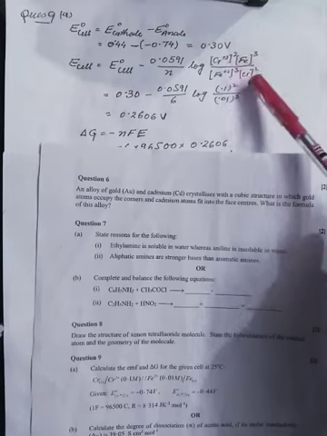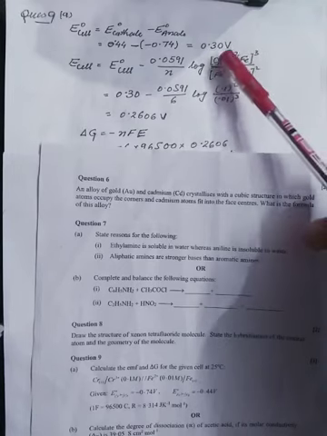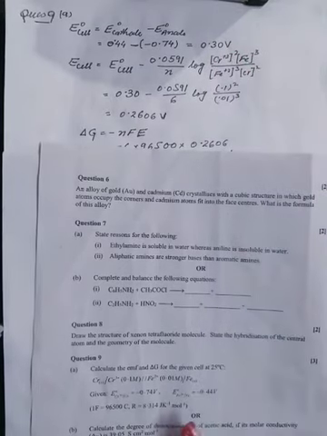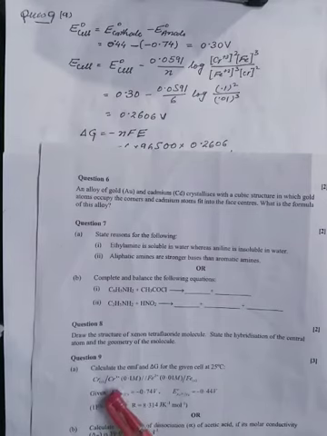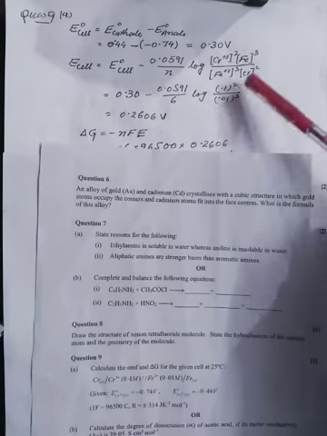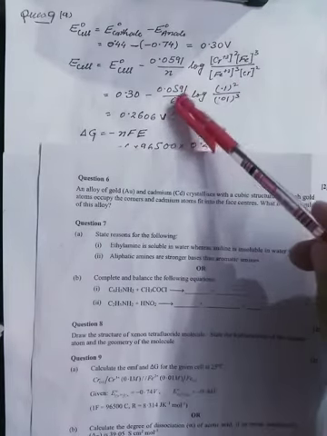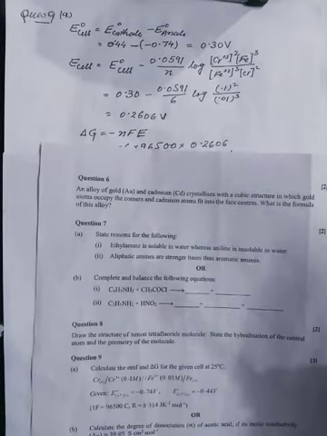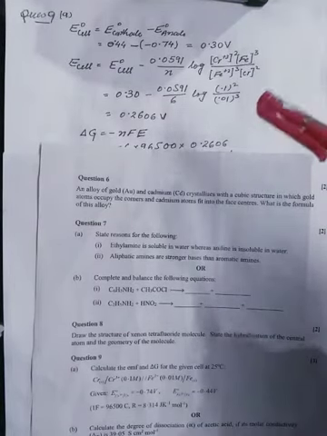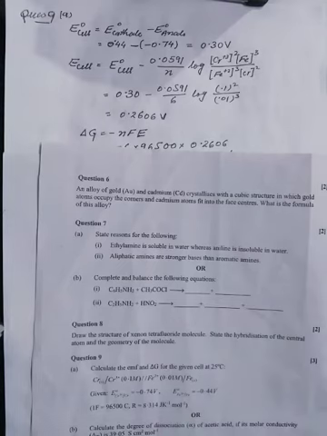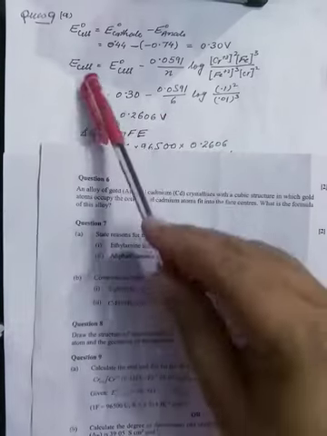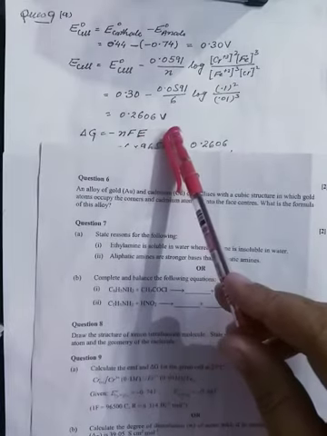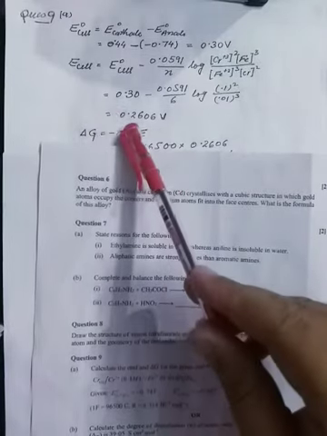These two are metals, so their concentration will be 1. The ion concentrations are given here: for Cr triple plus 0.1 and for Fe double plus 0.01. We are going to put the values. The value of n will be 6 because there are 6 electrons gained and 6 electrons lost. If you get the balanced equation for anode and cathode, on addition you will get the value of n. So here E cell will be 0.2606 volt.